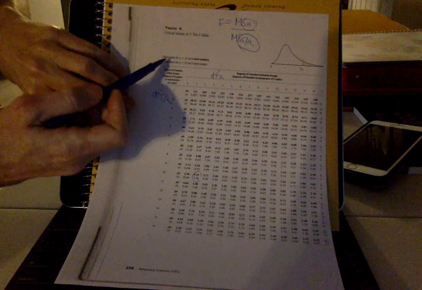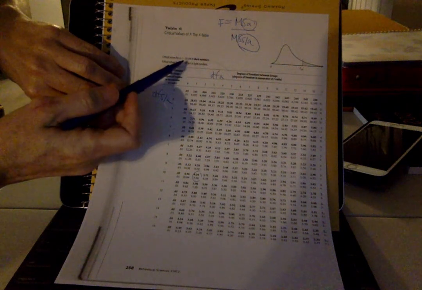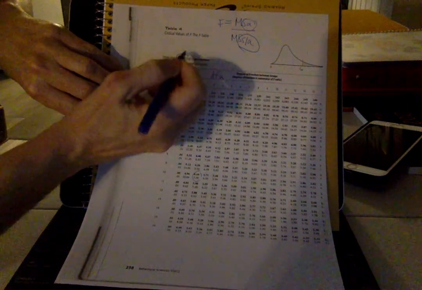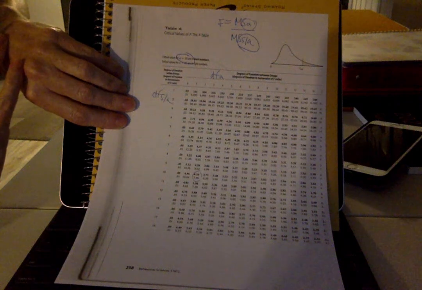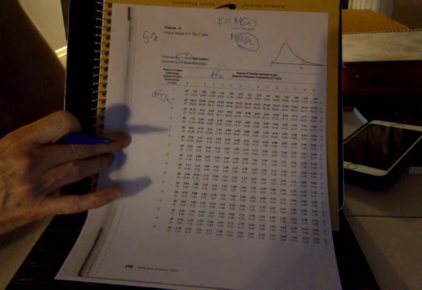Now you'll see there are two numbers there. There's a bolded number and a non-bolded number. That's explained at the top of this chart. The bolded numbers are for the 0.05 level of significance. That's just a fancy way of saying the 5% chance of error. So if you're using the chart in the back of the book, the numbers you're always going to be looking at are the bolded numbers.